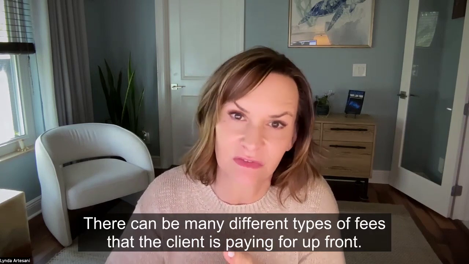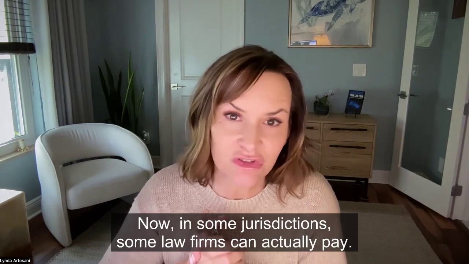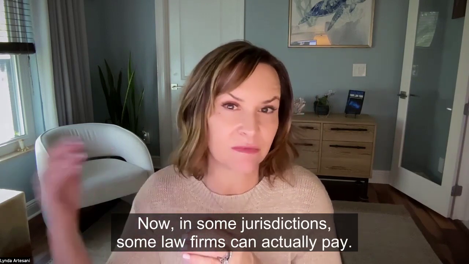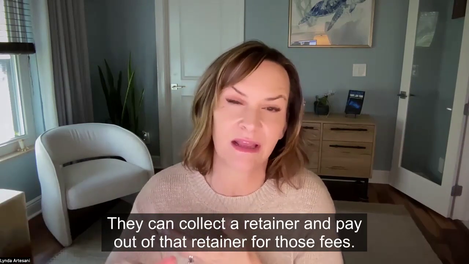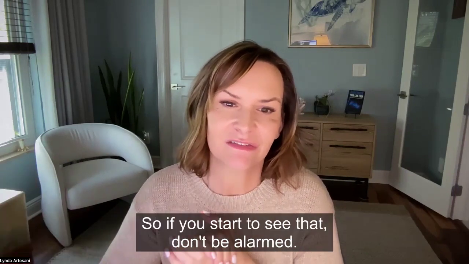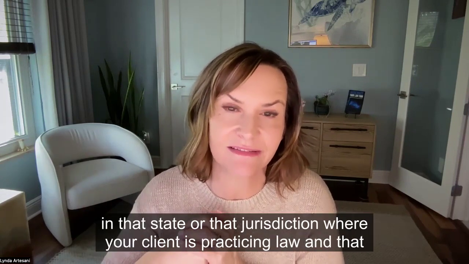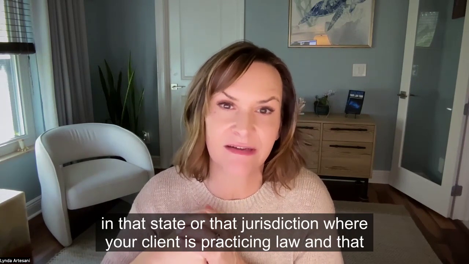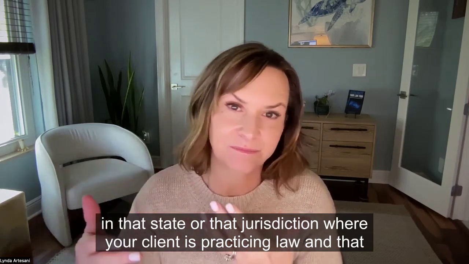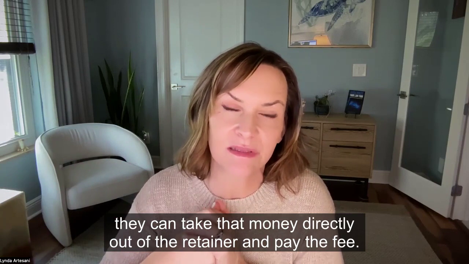There can be many different types of fees that the client is paying for up front. Now, in some jurisdictions, some law firms can collect a retainer and pay out of that retainer for those fees. Depends. So if you start to see that, don't be alarmed. It could be that that's allowable in that state or that jurisdiction where your client is practicing law, and that they can take that money directly out of the retainer and pay the fee.